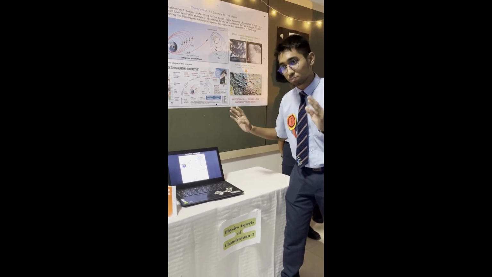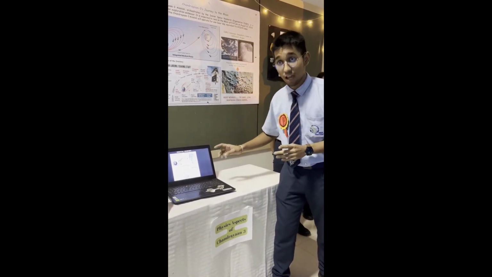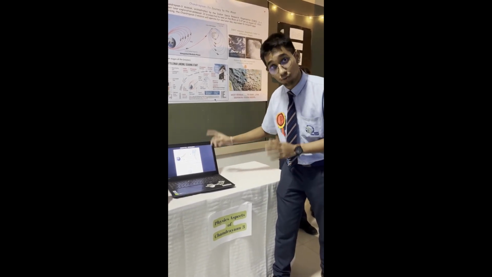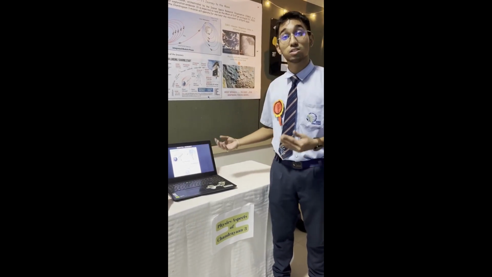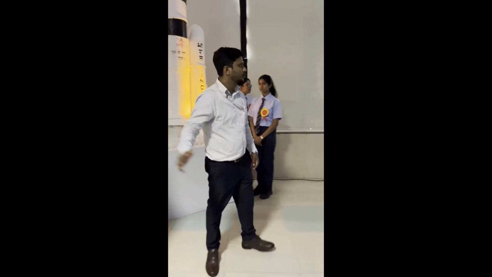Now, when the spacecraft is in the moon's gravitational field, it starts to decrease its speed, and then it tries to decrease the orbital radius, and it keeps on revolving around the moon, and then it reaches the final orbit, and then it will slowly start its descent to the moon's surface. The students have made a prototype of this trajectory, which we can see here.